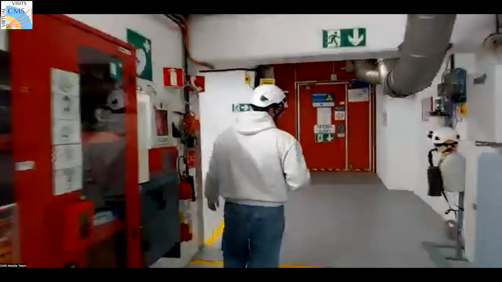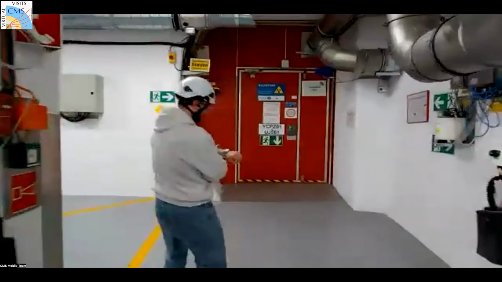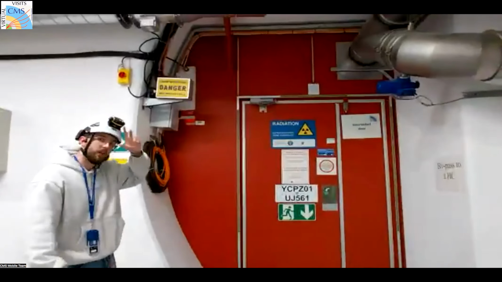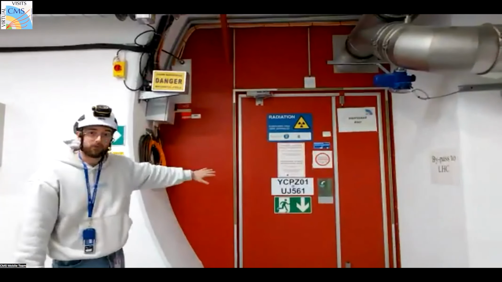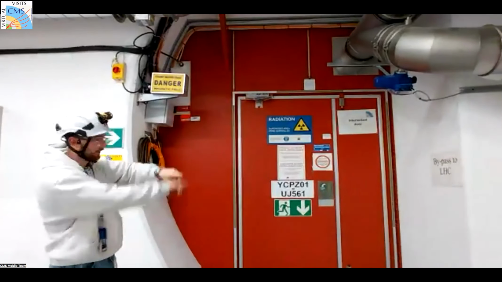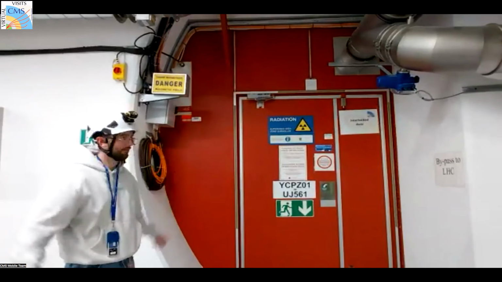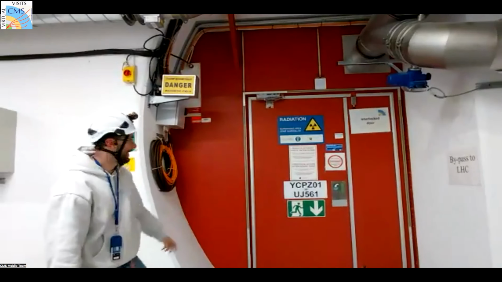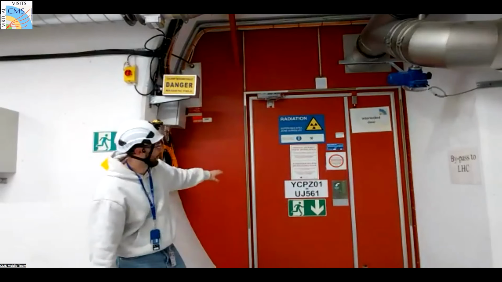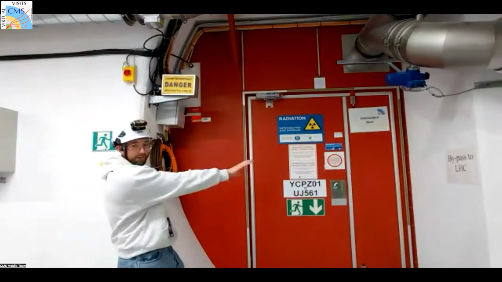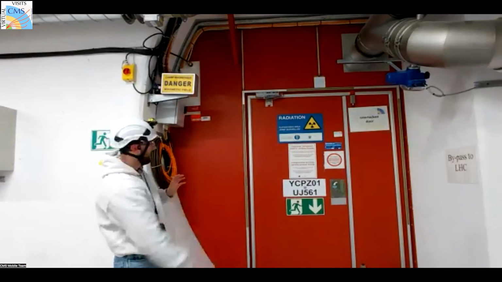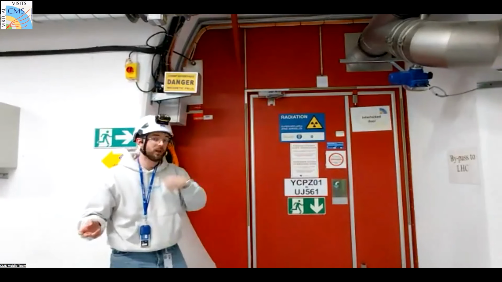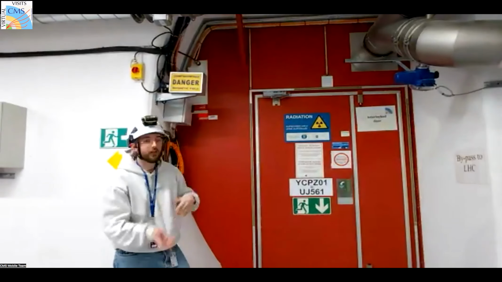We're doing good on time, but we'll show you this door actually leads directly to the tunnel where the Large Hadron Collider is, the big 27-kilometer ring. I try to convert to miles, but I won't. So right through this door is where the beam is, the beam pipe. If we were to go in there, it would dump the beam. Since we have the beam right now, you cannot go in there.